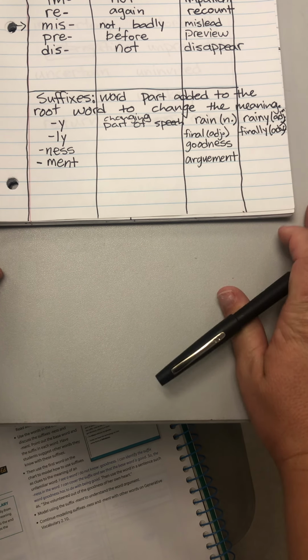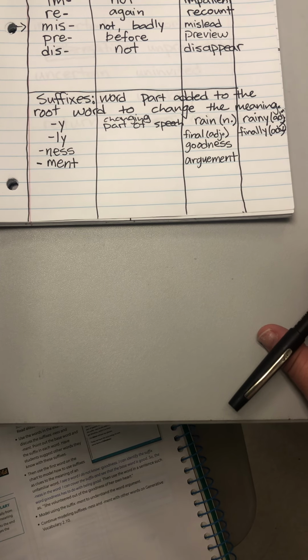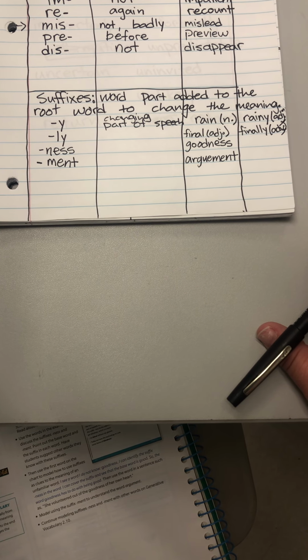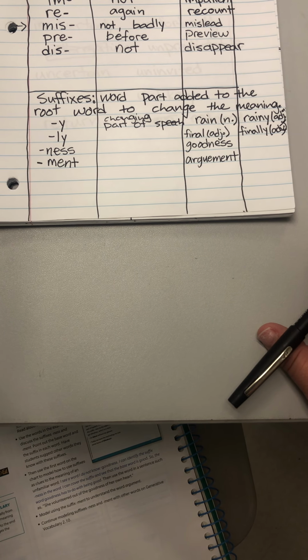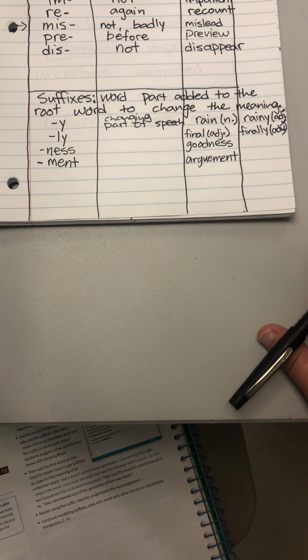Argument has something to do with arguing with something. Judgment has to do with judging something. Can you zoom in on the word?